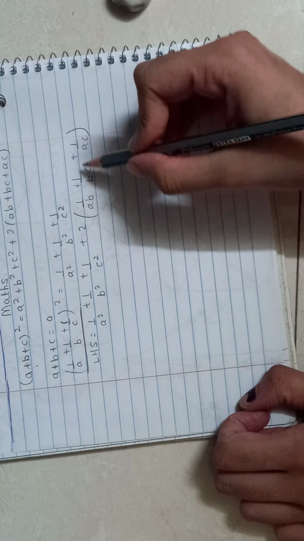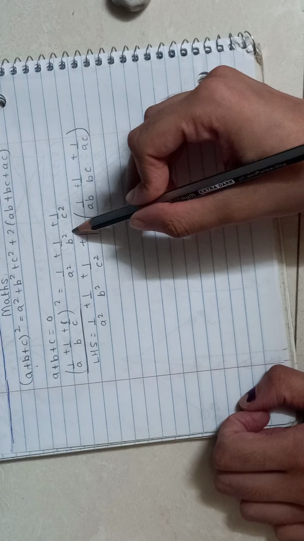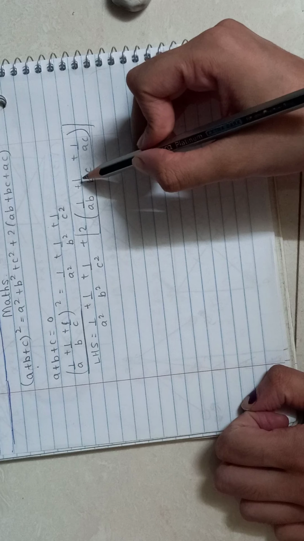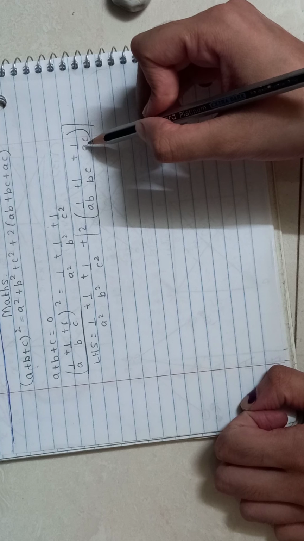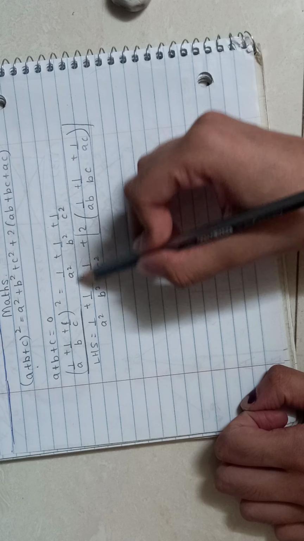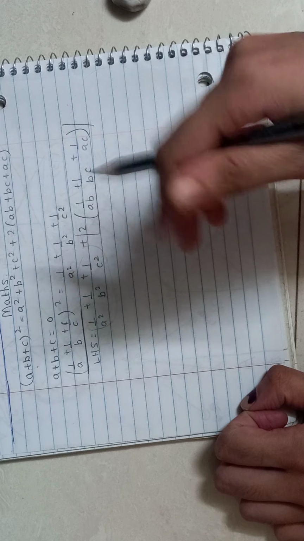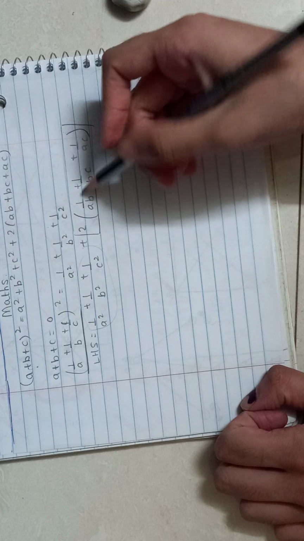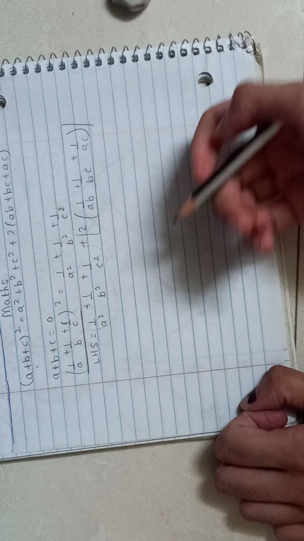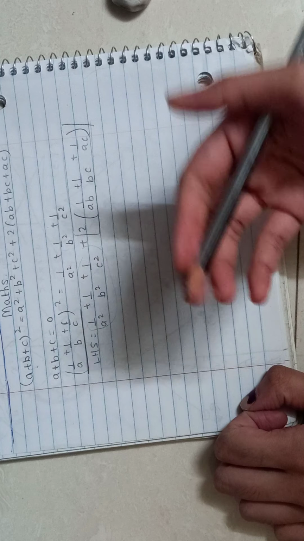So basically the 2 times (1/ab + 1/bc + 1/ac) is extra, and in the RHS, I just want to prove this. So if by some method I am able to prove that this is equal to 0, then I'll be able to solve the sum. So how will I go about it?